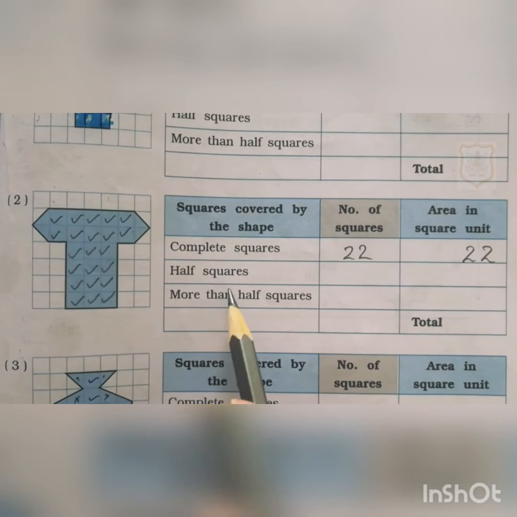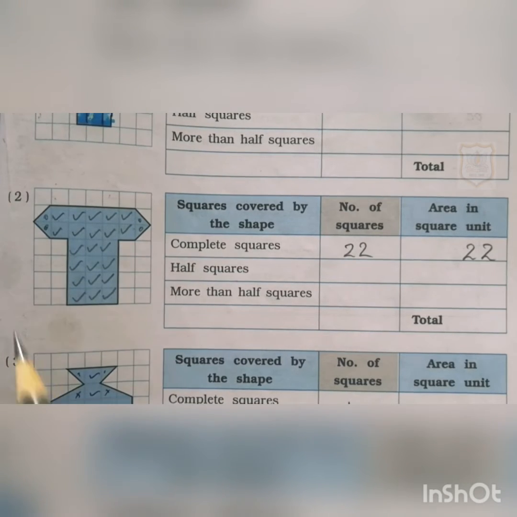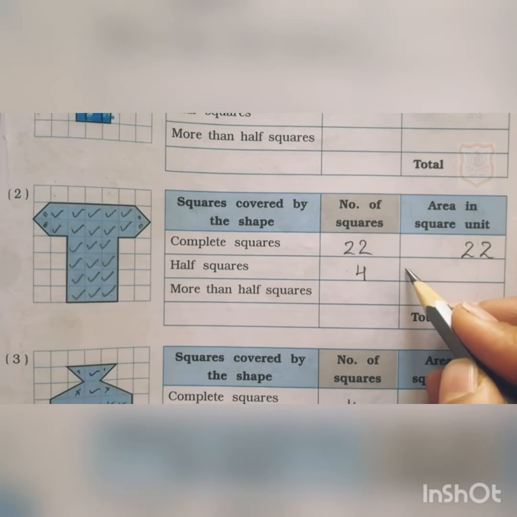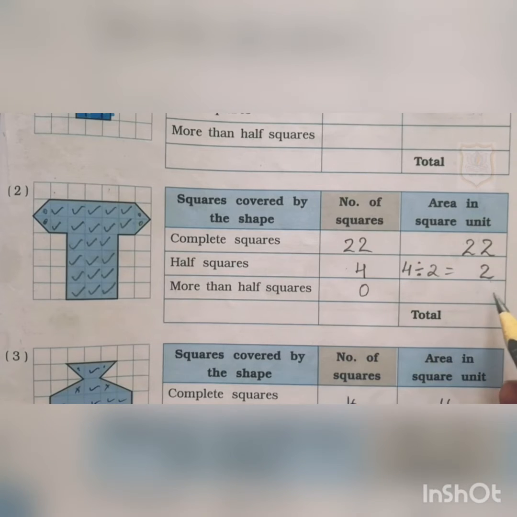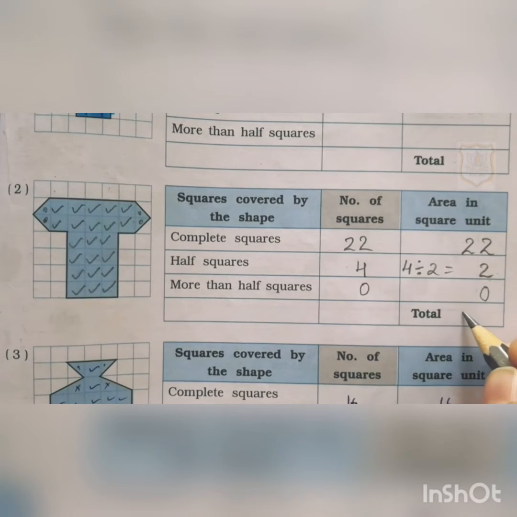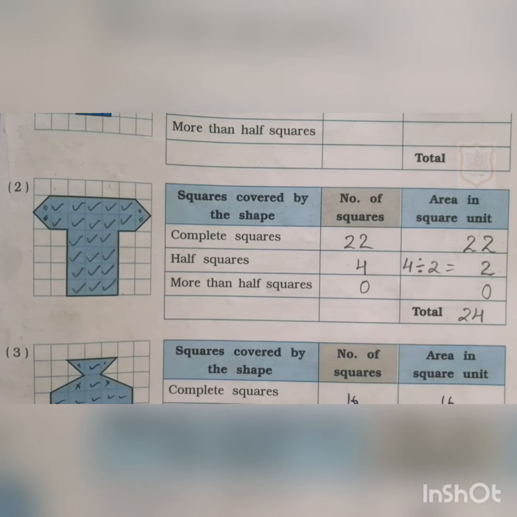Now the number of half squares is only 4. So we will first do the dot and then we will write 4 in place of half squares. So we will divide this 4 by 2. We will get the answer 2. So 4 half squares is equal to 2 full squares. Here there is no more than half square, so we will write 0 in place of that. Now we will add the area in square unit, that is 22 plus 2 is 24. So the area of this figure is 24.